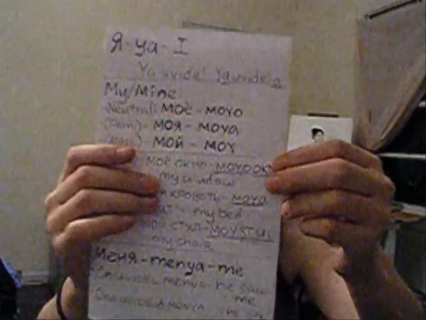So I'm going to use the same nouns as I used in the last lesson. Window, neutral, krovat, bed, feminine, and stul, chair, masculine. So window is okno, and you say my window, that would be моё окно.